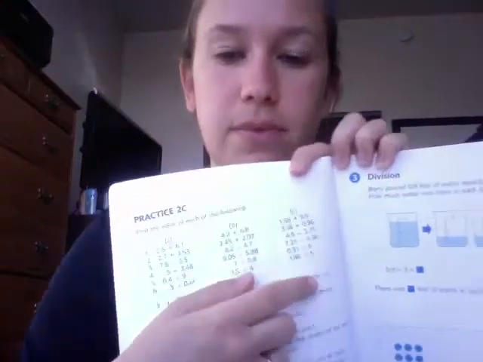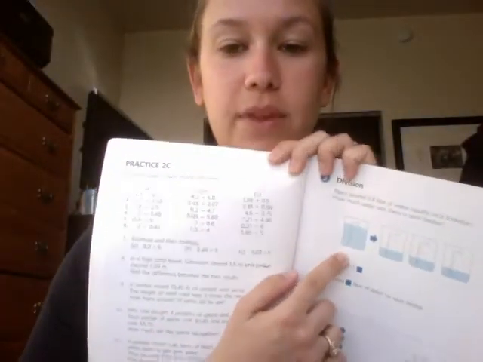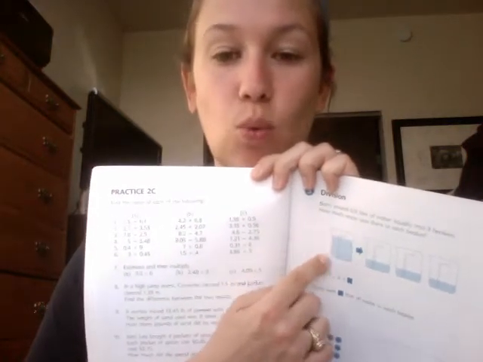And let's talk through some of this. So page 53. Barry poured 9/10 of a liter of water equally into 3 beakers. How much water was there in each beaker? Here we have 9/10. 10/10 would be 1 whole liter.